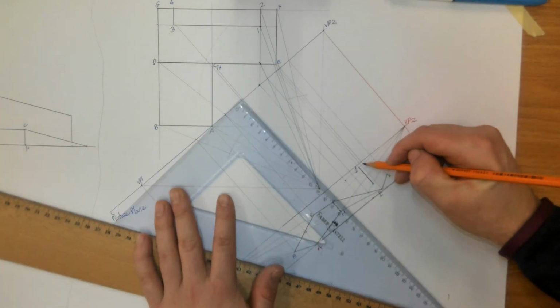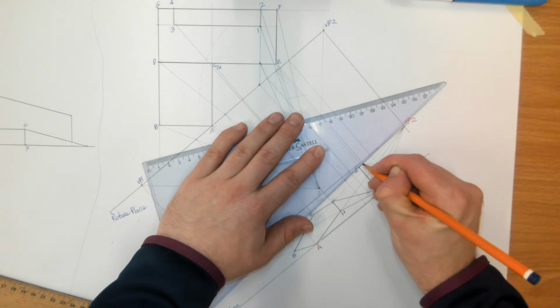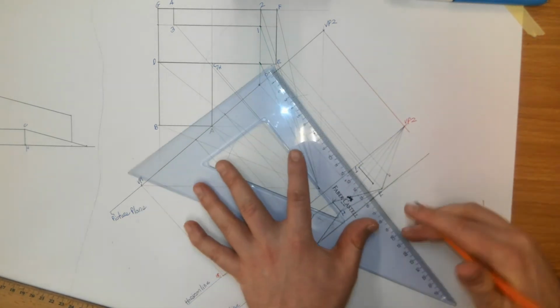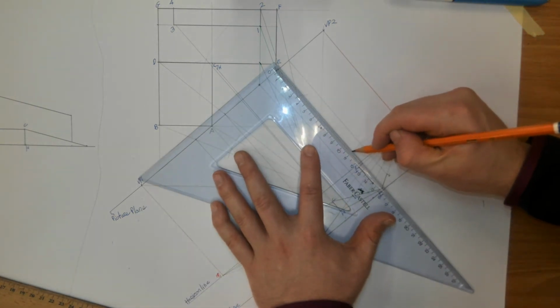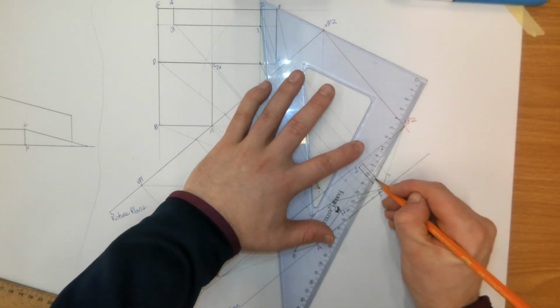So it hits this line. Heavy it in. I can heavy that down to the bottom and heavy there.